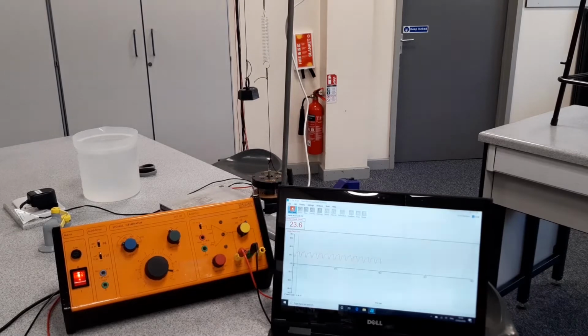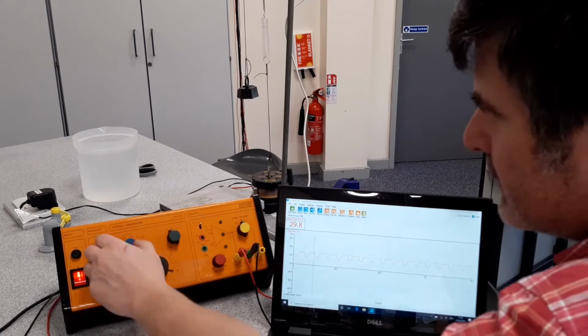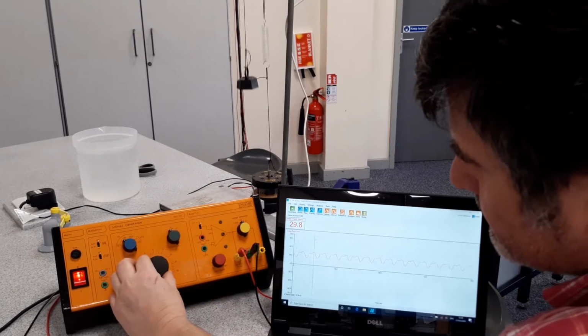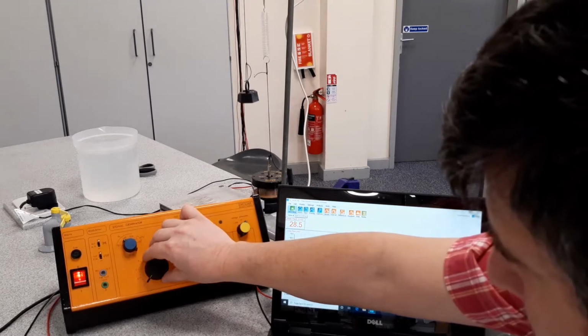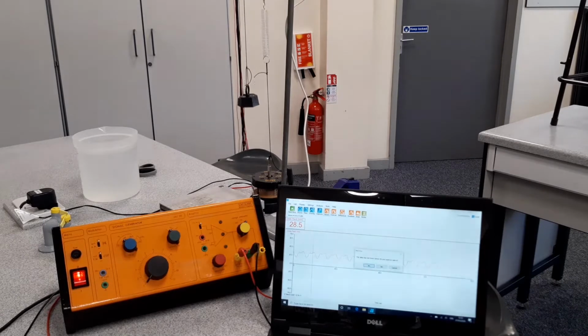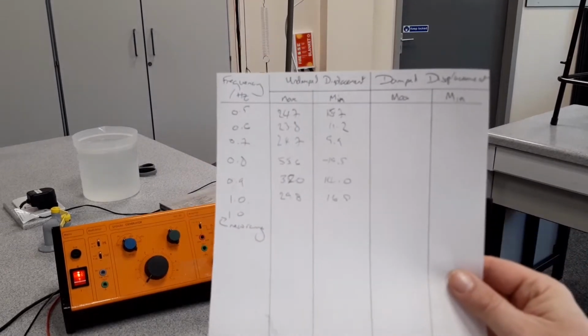One hertz. 16.8 up to 29.8. Okay, going to have to switch ranges now. I'm just going to turn it down whilst I do that so I don't upset it too badly. Right, this is 1 Hertz again on the new range. I just want to double check that they give roughly the same answer on the 2 different ranges, make sure that the signal is really doing what it's supposed to be doing. Hopefully you've got something that looks a bit like that.